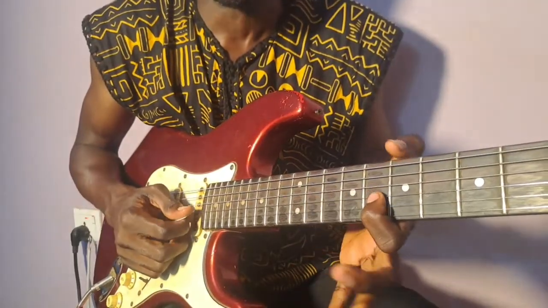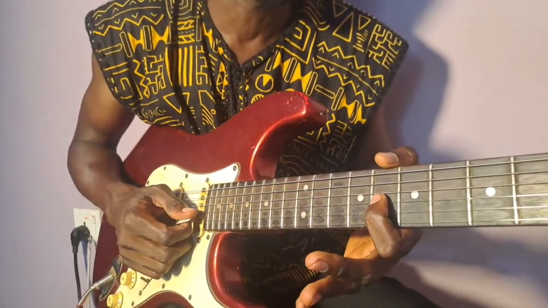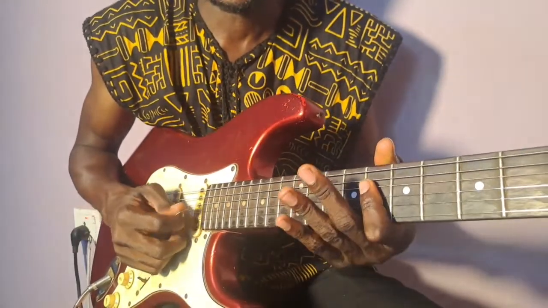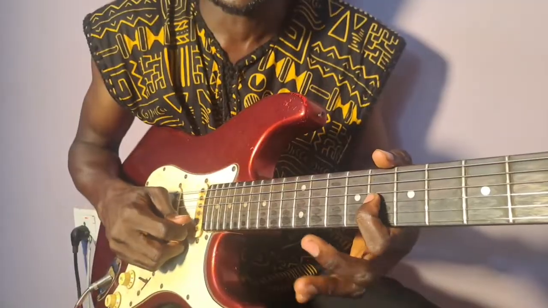So this is the type of the scale Jimi Hendrix was using in Purple Haze. So he started here. 5, 6, 7, 8.